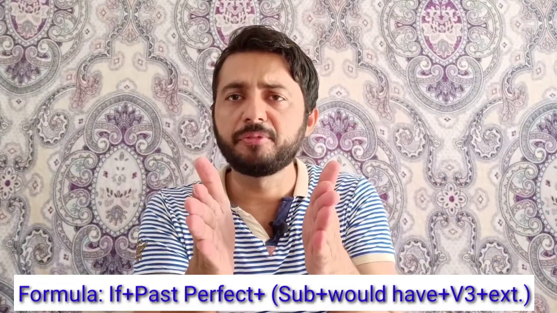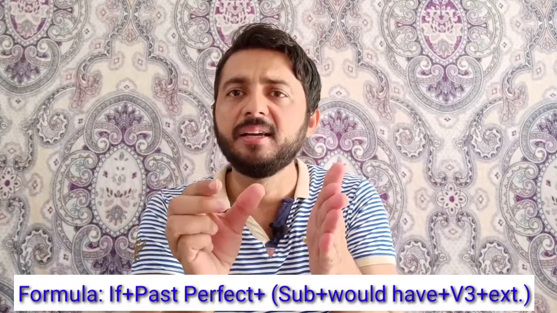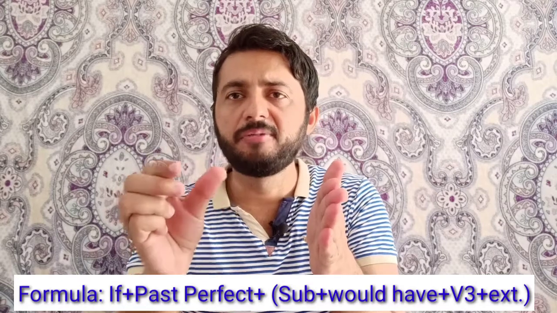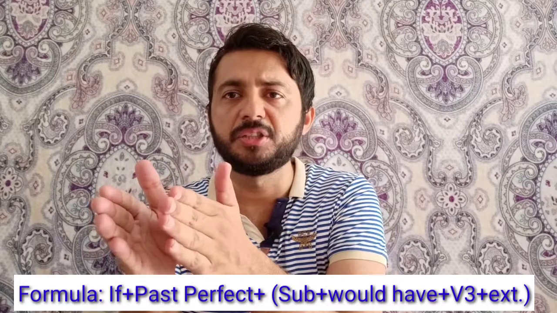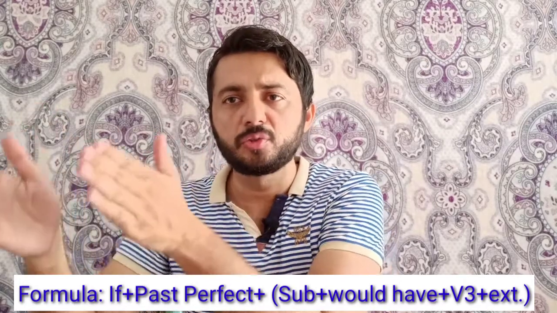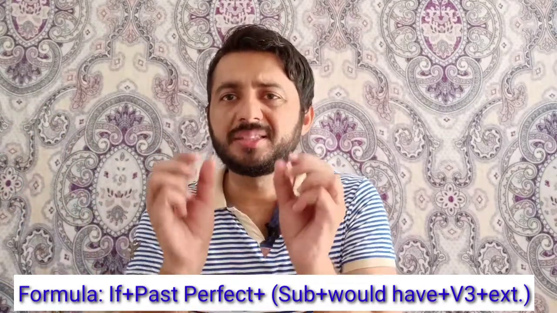So here you can see the formula that we use: if plus past perfect, and in the past perfect we have the formula subject plus had, HAD, plus third form of the verb, which we call the past participle form of the verb, plus extension. And afterwards, when you construct the main clause, you would take subject plus would have, and then past participle verb again, and then extension. So this formula will help you to construct this type. So let's have three examples again to fully understand.